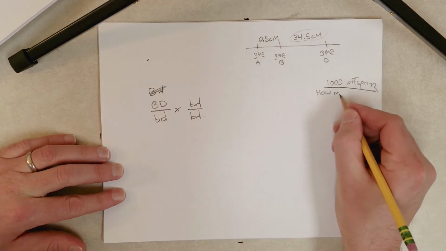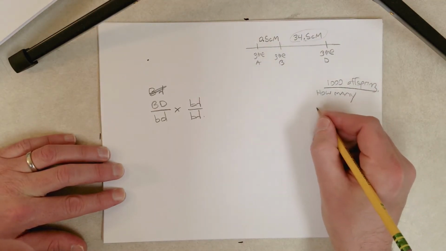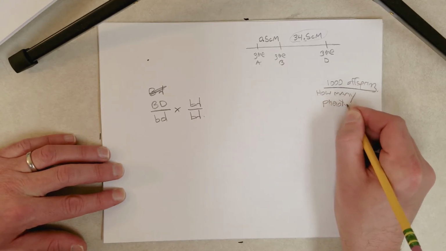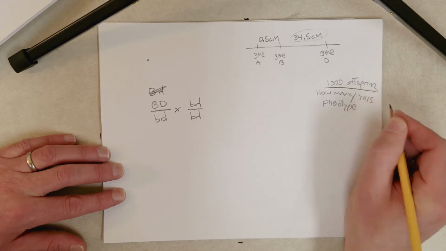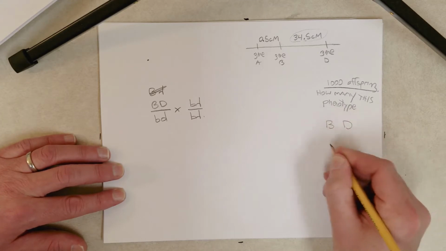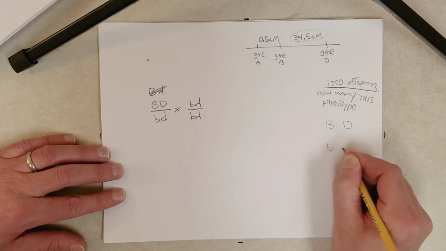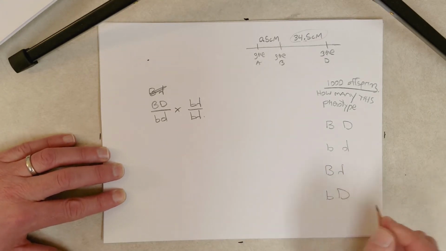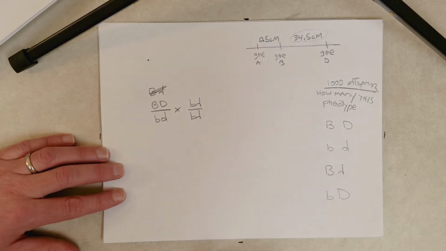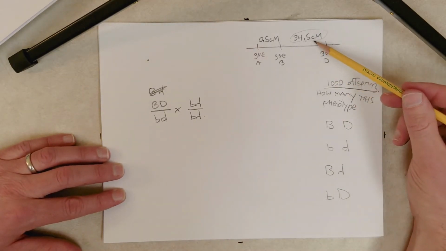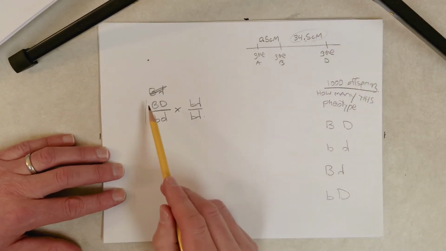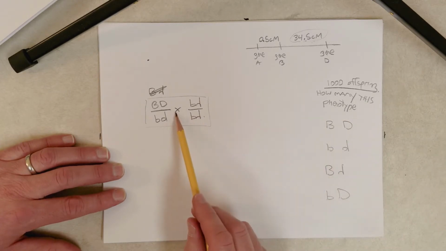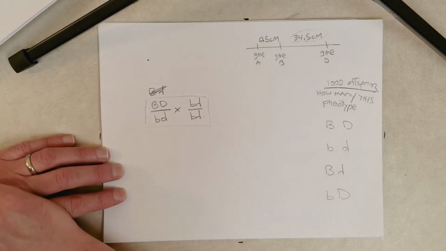how many will have this phenotype? Let's say big B, big D, little b, little d, big B, little d, little b, big D. So all we really need is this distance, and we should be able to figure this out. How many of the offspring have these phenotypes from this cross given this genetic distance?